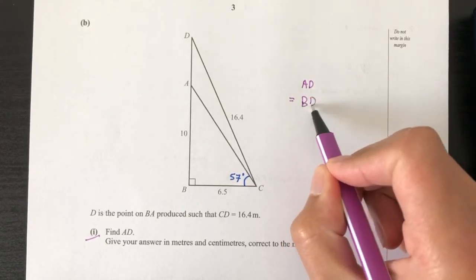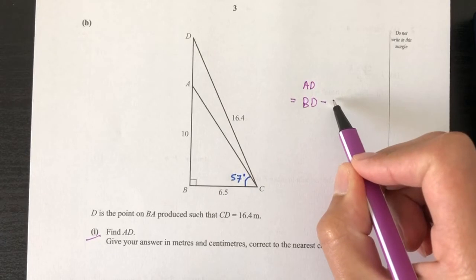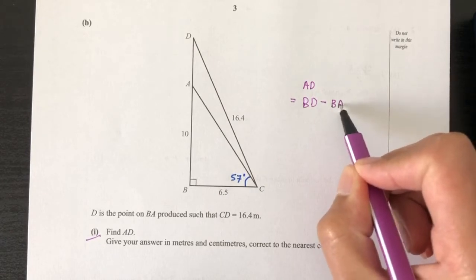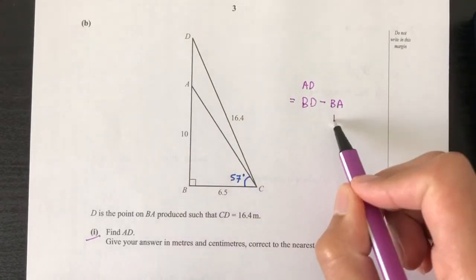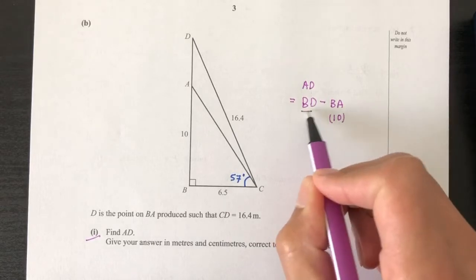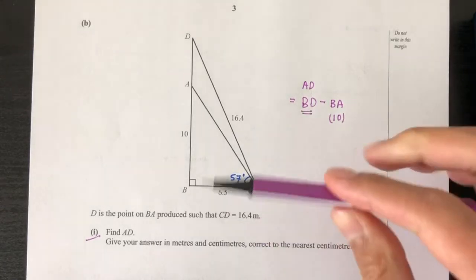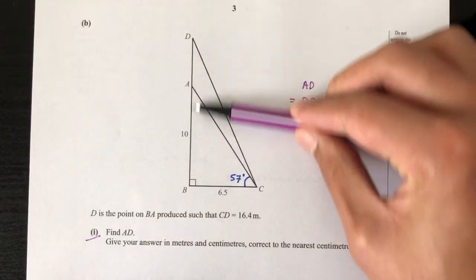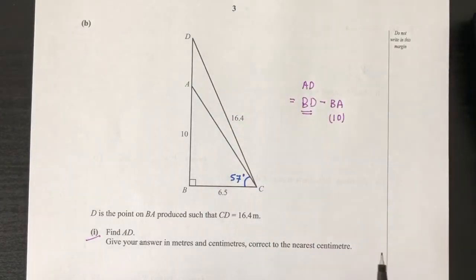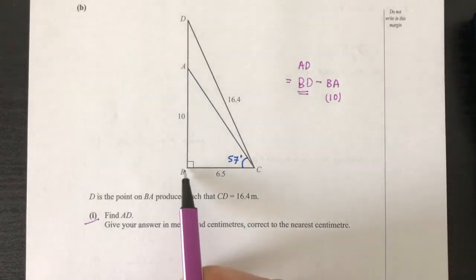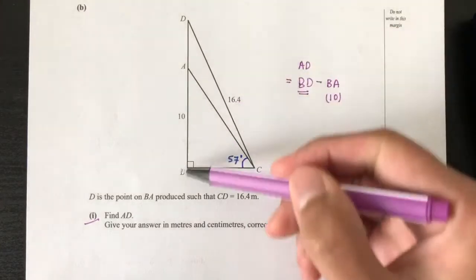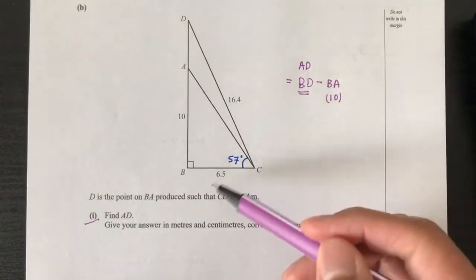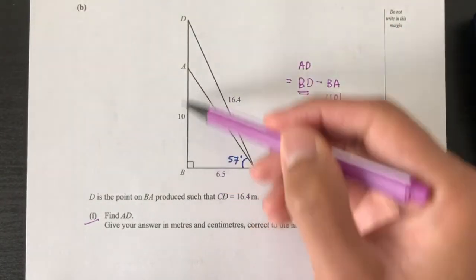By observation, you would say AD is equal to BD minus BA. BA has been given to you as 10. So we have to find BD. BD will be this big one. So how would you find BD? By observation, you will see that we have a right angle triangle. We know this side, we know this, so we can find this by the Pythagoras theorem.